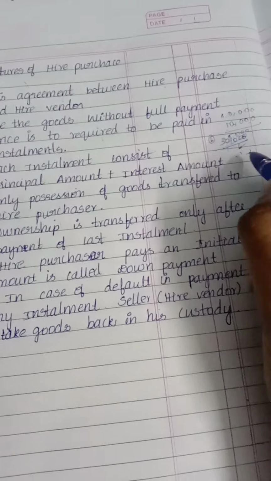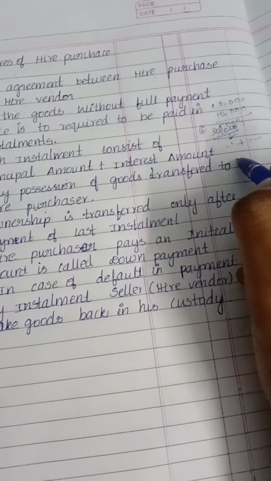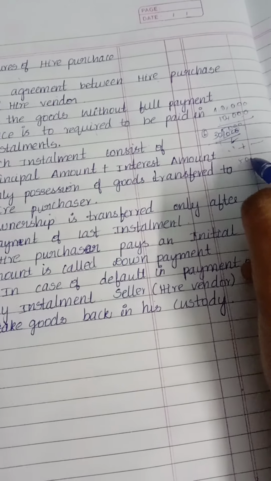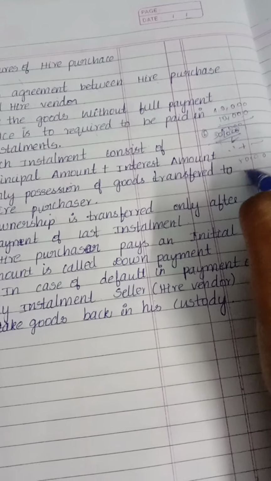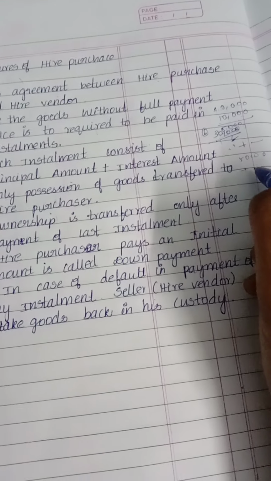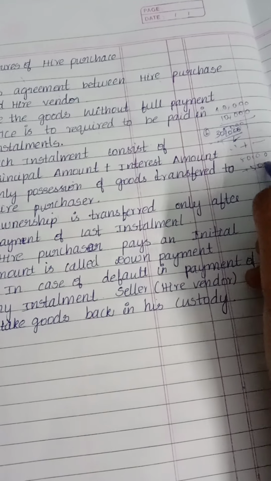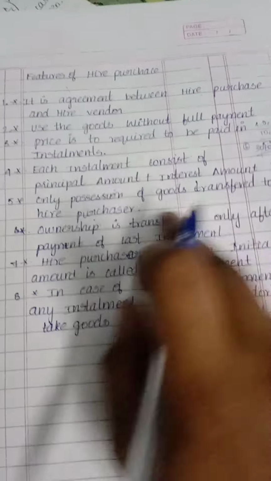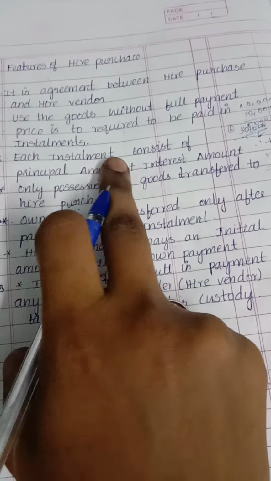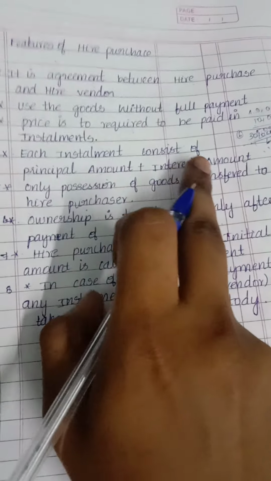So 5,000 plus monthly interest, that is monthly charges, which we assume is 500. So we have to pay 5,500 as each installment, that is the principal amount plus the interest amount.